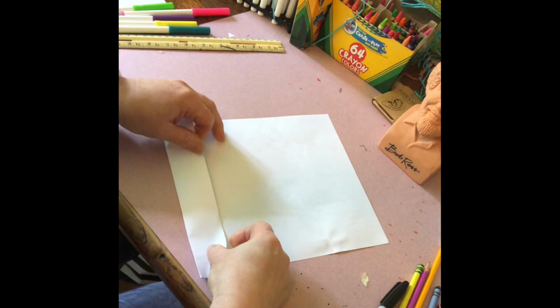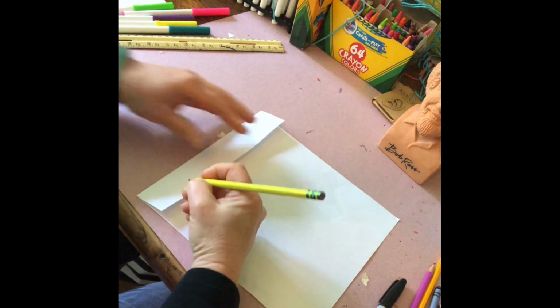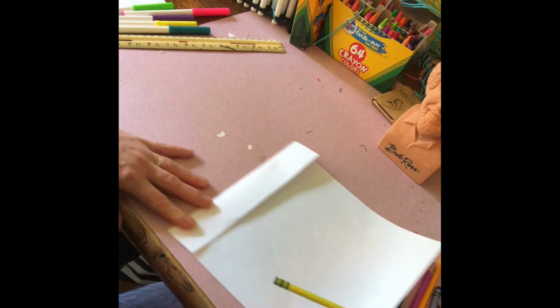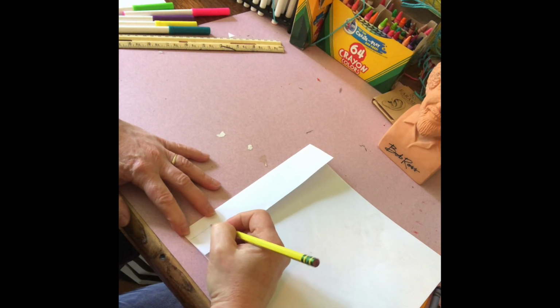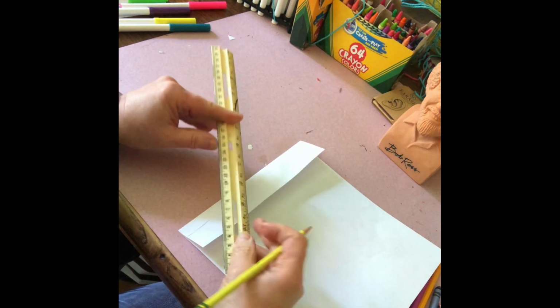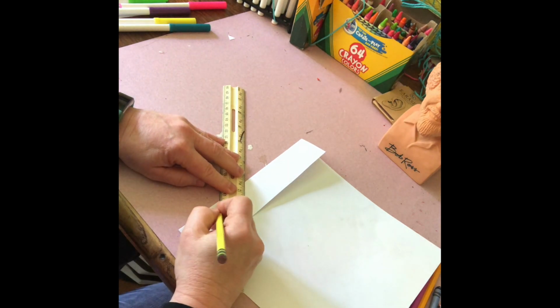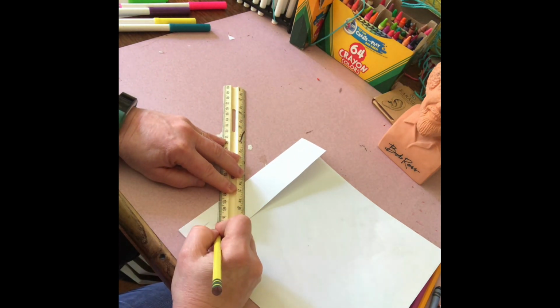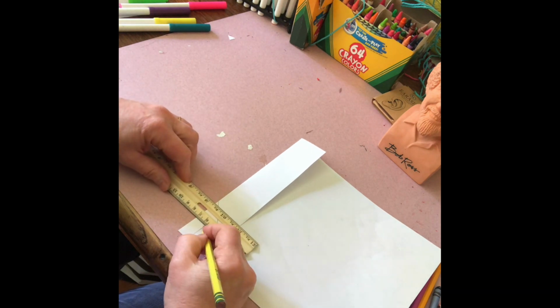So we're going to just fold a corner of a piece of paper, and we're going to cut out an arrow, and because we folded it, it's going to be the same on both sides. And we want to make this as precise as possible. So I'm just going to make a small arrow pattern like this.